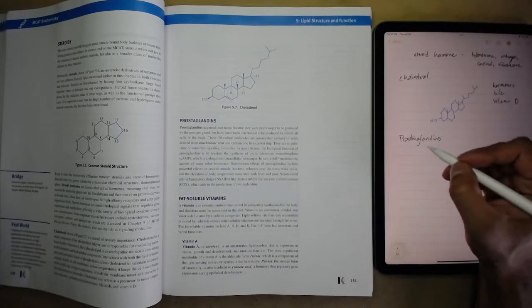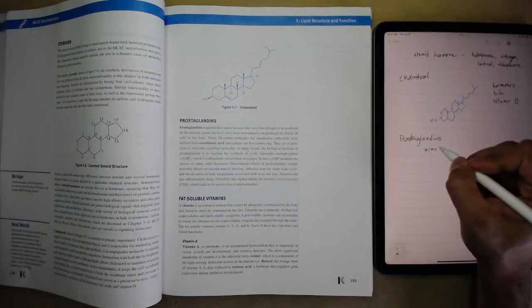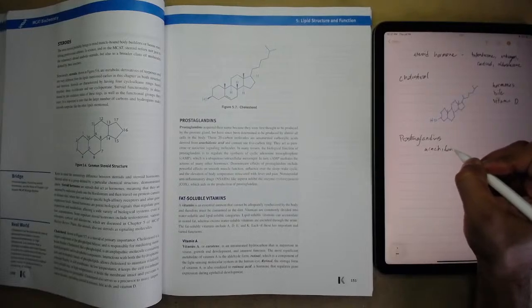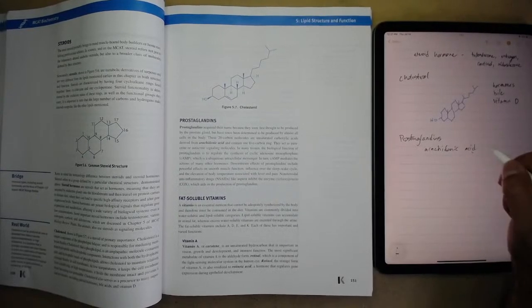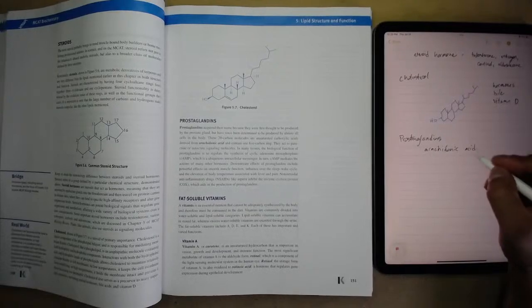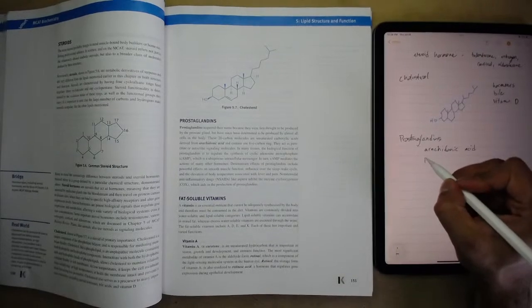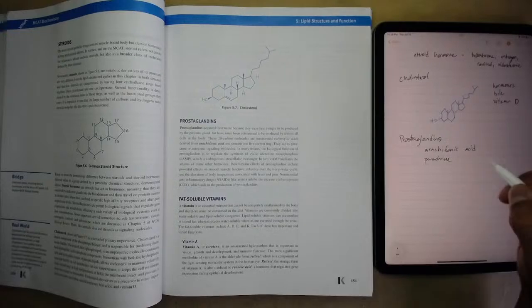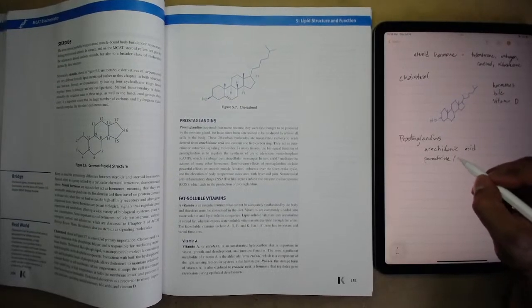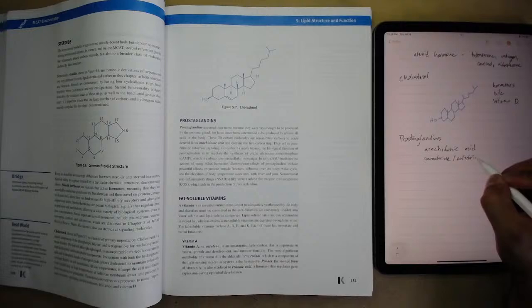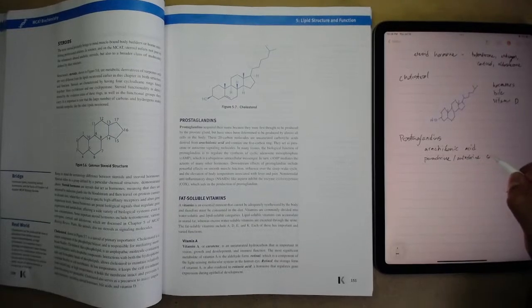Prostaglandins arrive from arachidonic acid, paracrine, autocrine signaling.